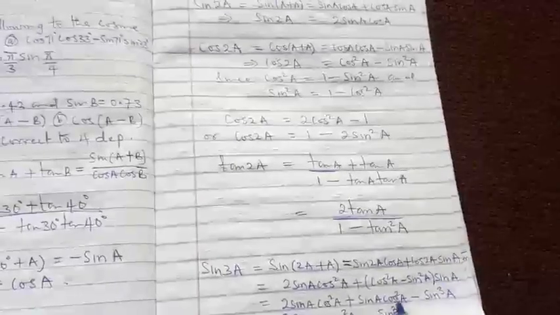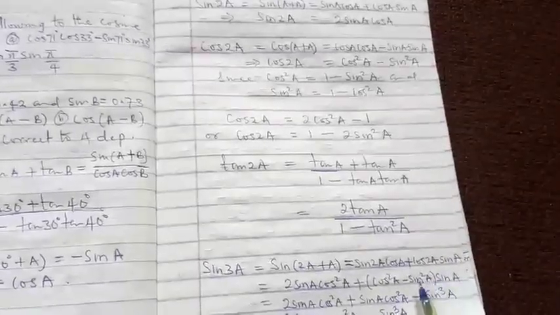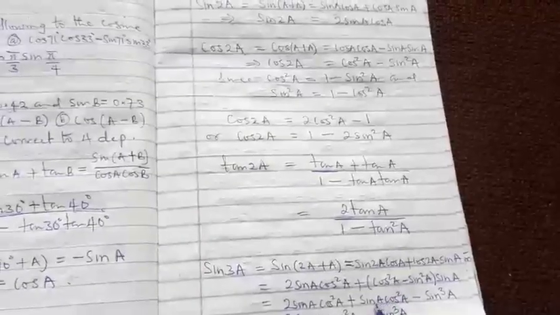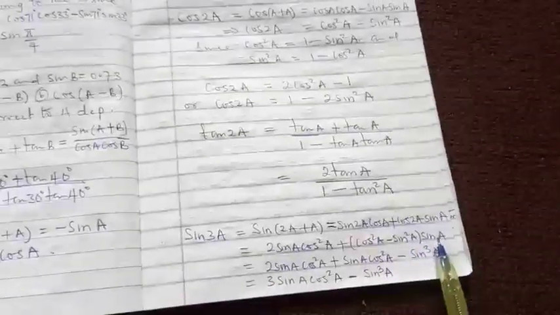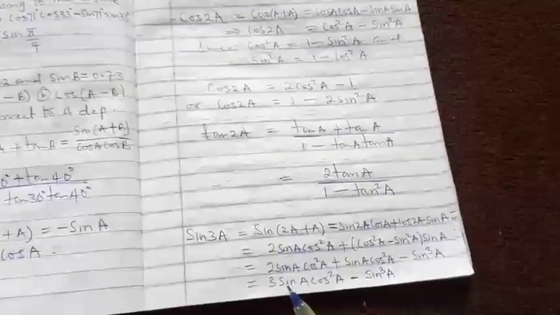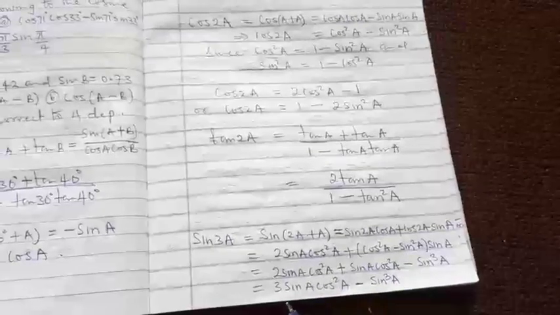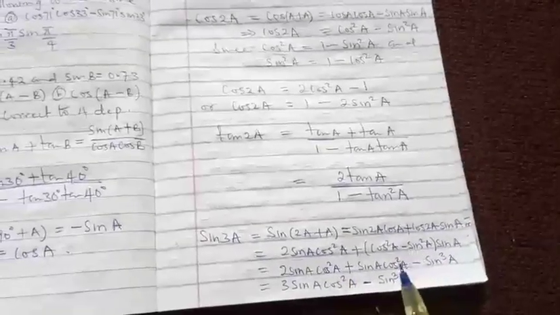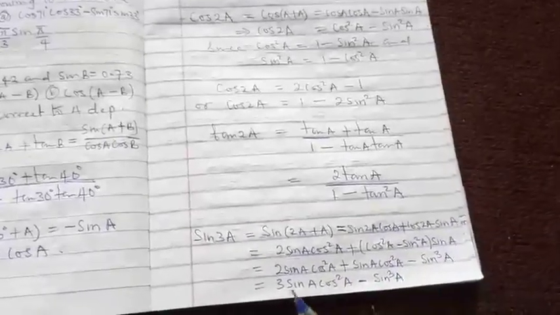When you simplify this one, you have cos square a sin a, which is this next line, multiplied by sin a, multiplying this one will give us sin cube a. And when you simplify, you have 2 sin a cos square a plus sin a cos square a, which will give us 3 sin a cos square a minus sin cube a.